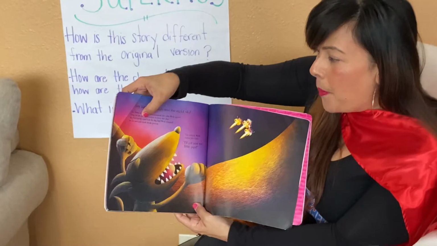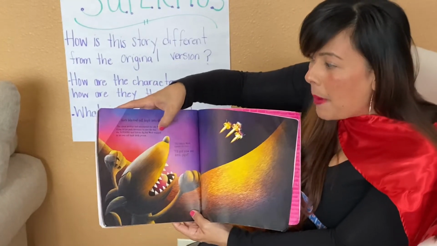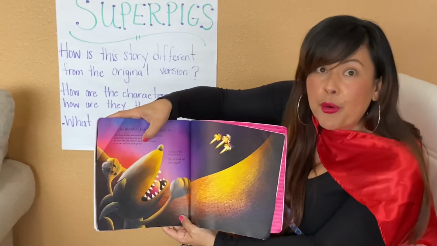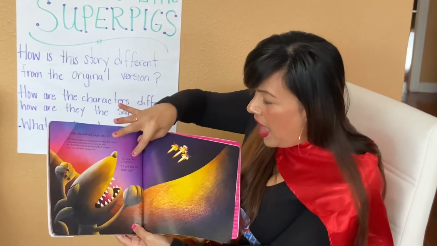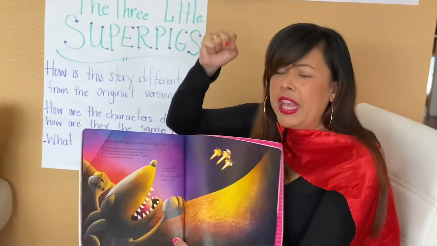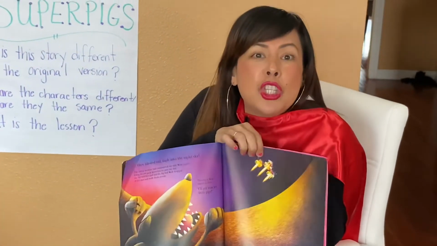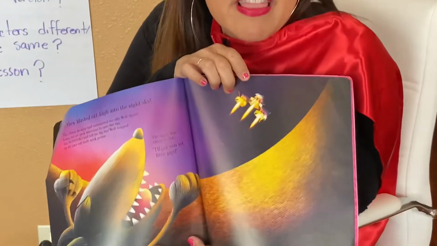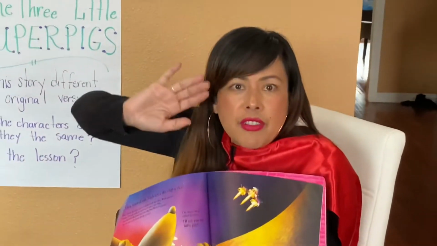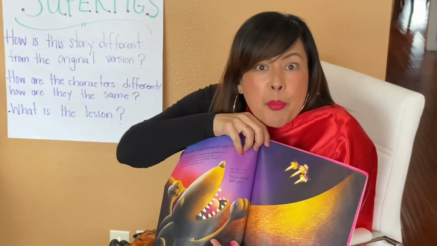The super pigs had left the big bad wolf trapped in his own self-built brick prison. The angry wolf raised his fist. "I'll get you yet, little pigs. I'll get you." So look, what did the super pigs do? They got jetpacks and they blasted off, leaving the wolf in his own prison.